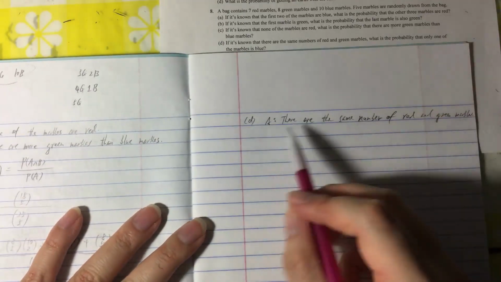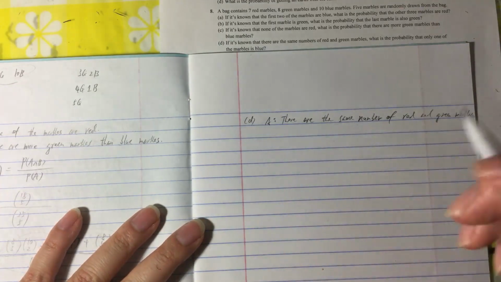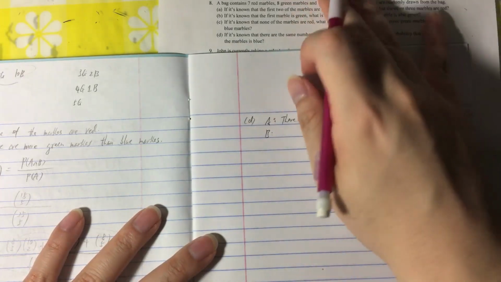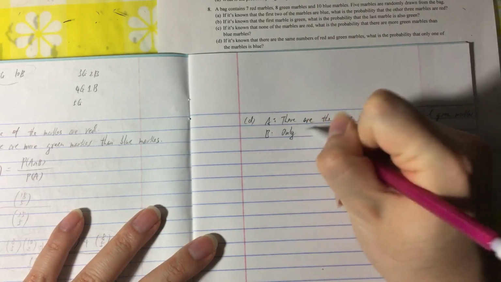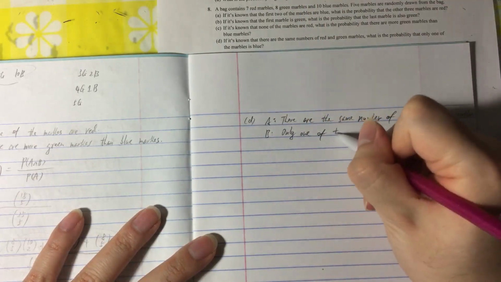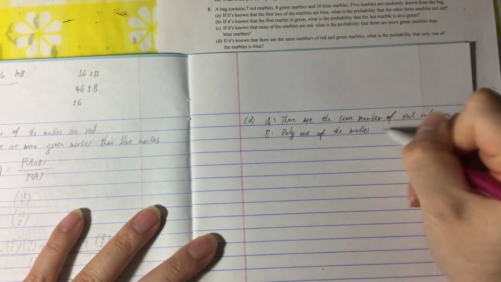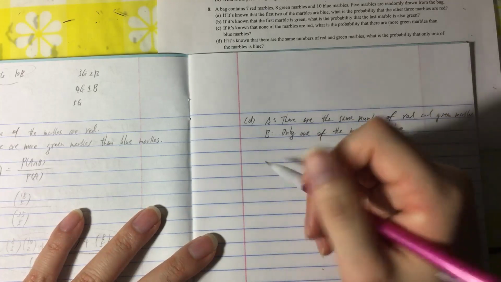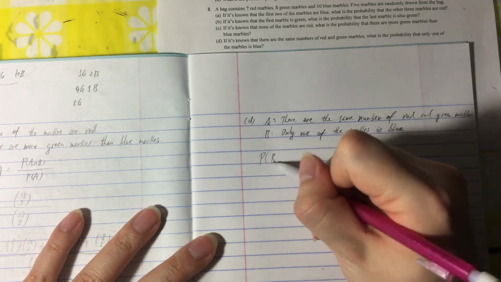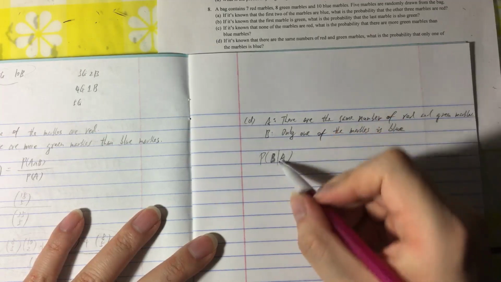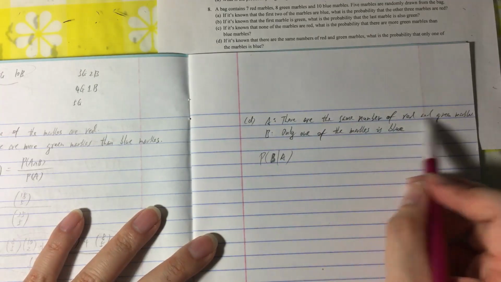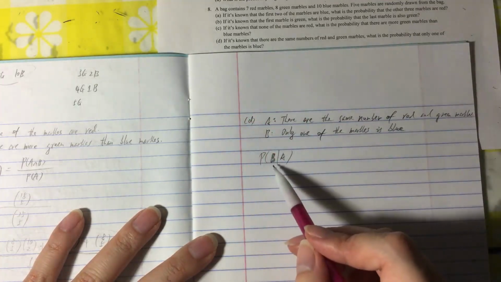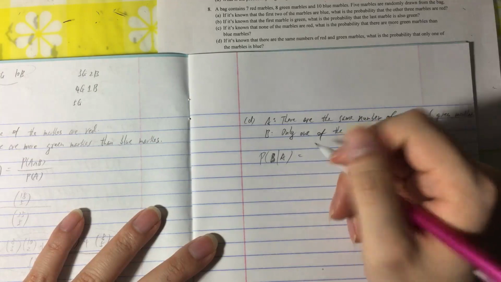Let event A represent that there are the same number of red and green marbles. Let event B represent that only one of the marbles is blue. So in this problem, we are looking for probability of B given A. The condition is that there are the same number of red and green marbles. What we are looking for is only one of the marbles is blue, which is event B.